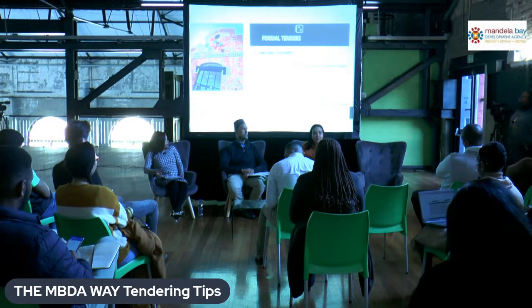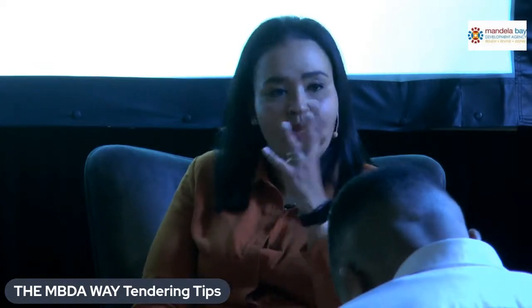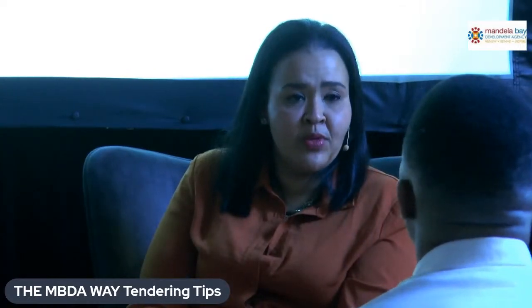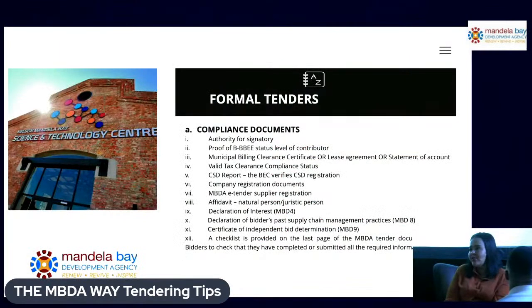As I explained, formal tenders are greater than 200,000, for whatever goods or services we or any other public institution may require. There's also a possibility that the contract period will be longer than 12 months. That will be, for example, banking services, ICT, and professional services like architects and structural engineers.